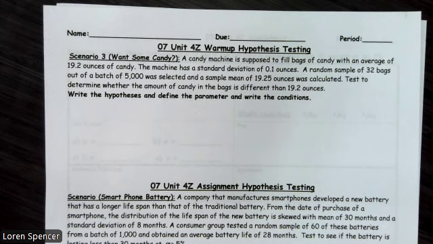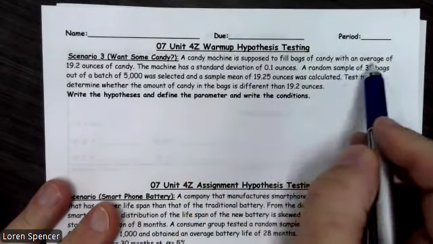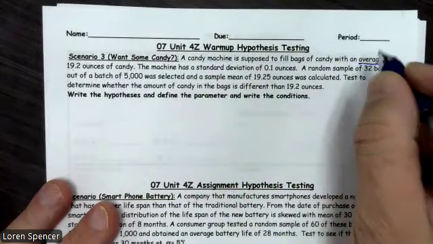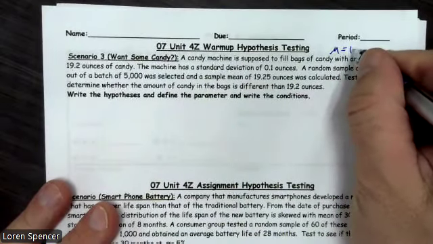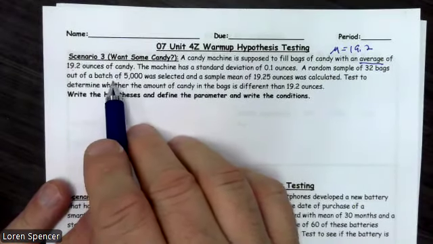This is a warm-up for a hypothesis test, and this is the Want Some Candy. So a candy machine is supposed to fill bags of candy with an average of 19.2 ounces. So this is what's supposed to be happening. That sounds like my population mean. And by the way, this is in your note spiral, so you can do this in your note spiral.